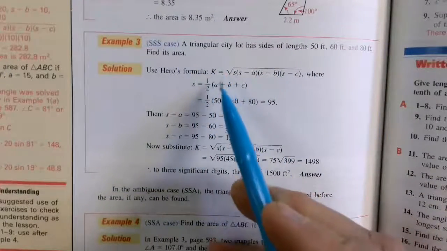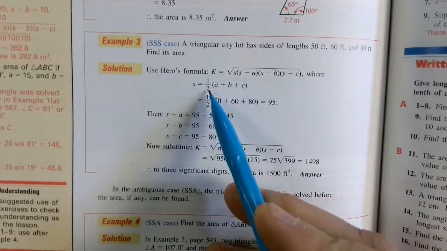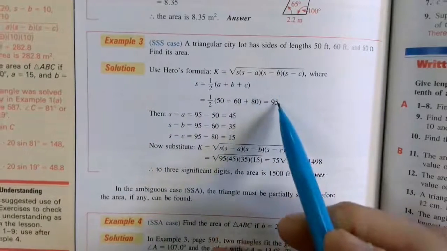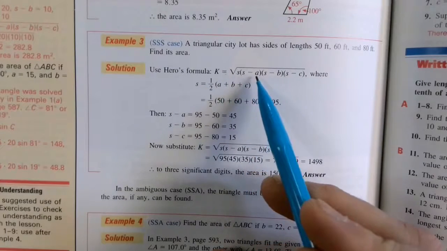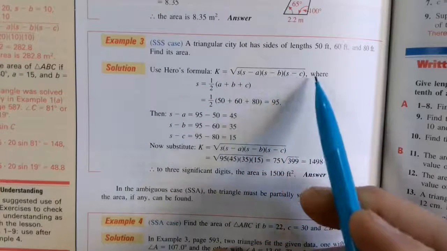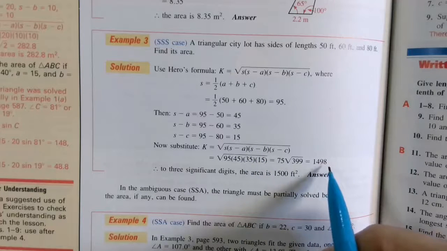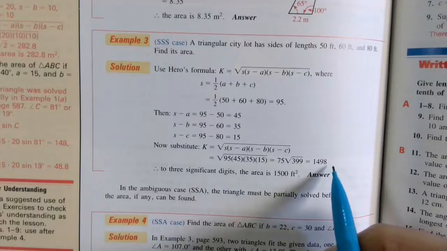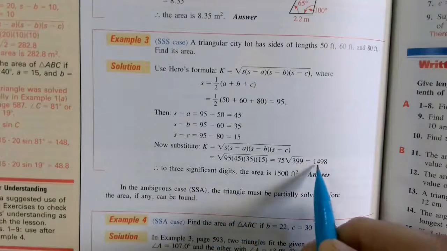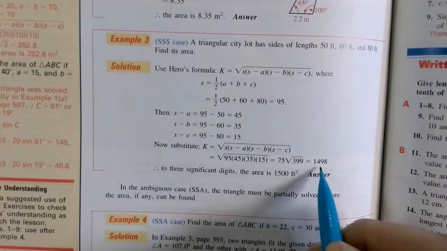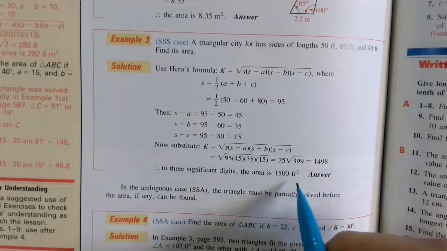Use Hero's formula. s is equal to 1/2 the sum of everything. So that's 95. You plug it in, the square root of 95 times 95 minus a, 95 minus b times 95 minus c, and so you get 1,498 square feet. But remember, find everything to 3 significant digits, so you've actually got to round it to 1,500, because the 8 will bump it to 1,500.